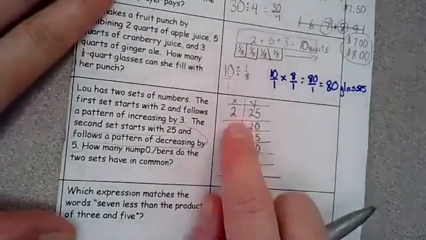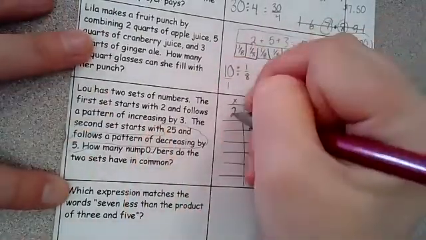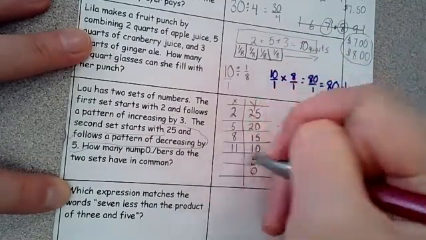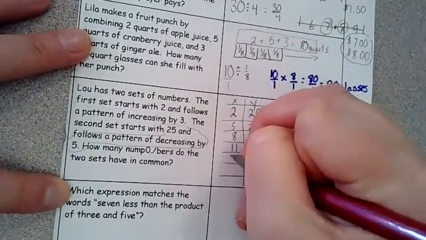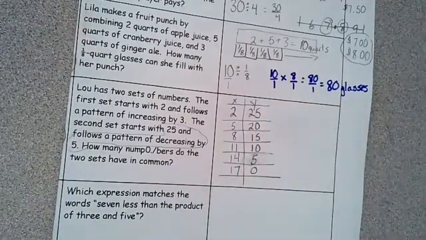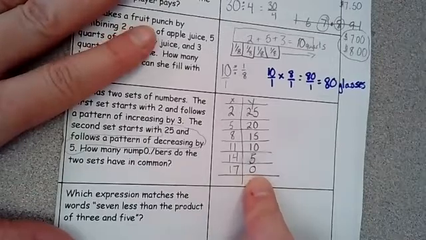Next one, we're going to start with the increasing pattern. Every time we're going to increase it by 3. 2 plus 3 is 5, plus 3 again is 8, plus 3 again is 11, plus 3 again is 14, plus 3 again is 17, and you're going to stop. There's no need to keep going because you've run out of Y numbers.